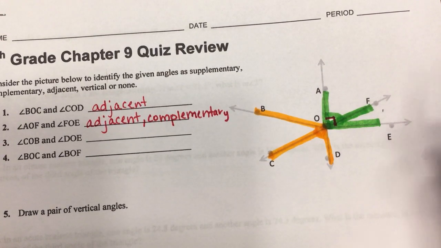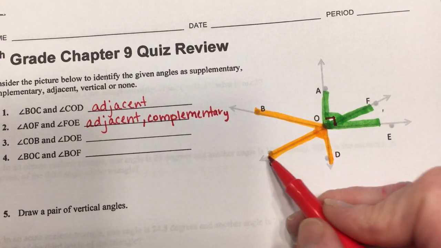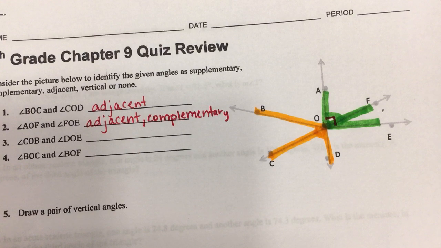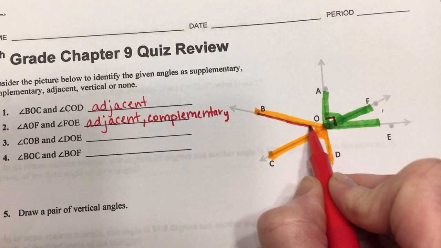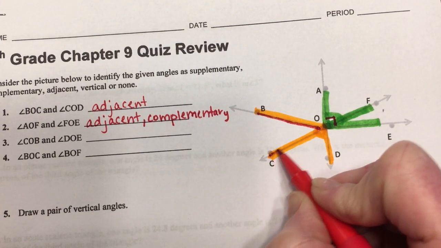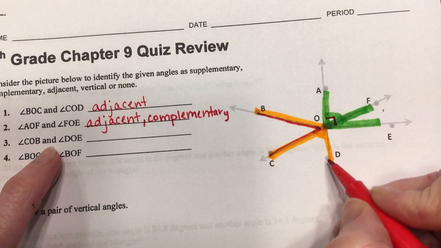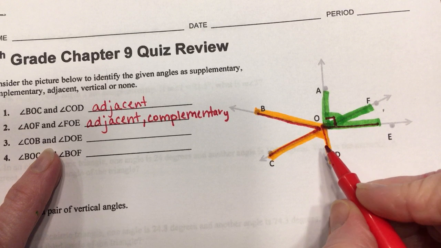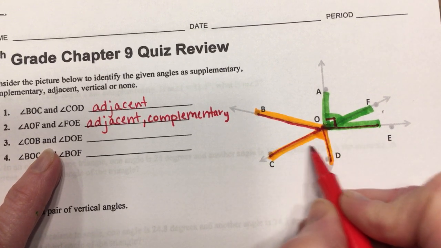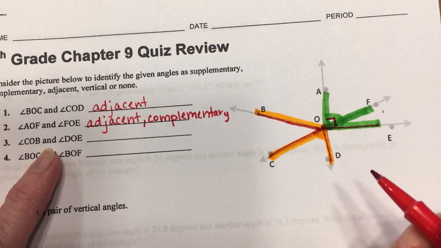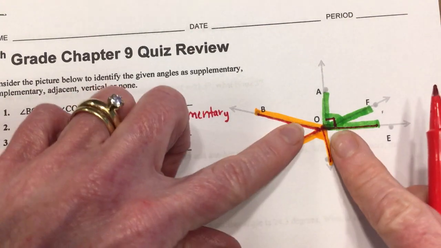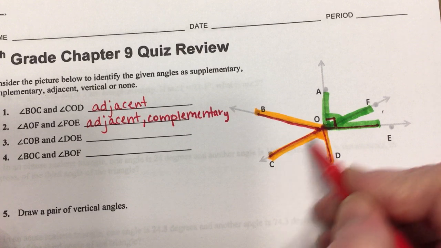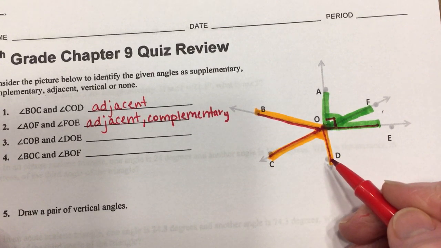All right, so COB and DOE. So COB is this one again with DOE. This time, I'll do my pen. So COB would be this one with DOE, DOE right here. All right, so this time, they're not adjacent because I have this one in the middle. They have two separate sides that aren't together, so they're not neighbors. There's this one, COD, in the middle, so they can't be adjacent.